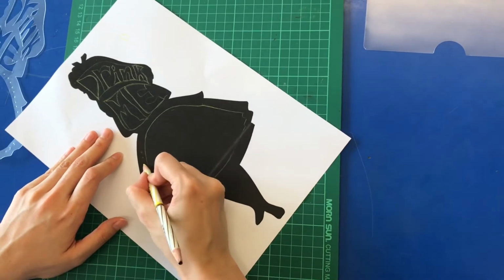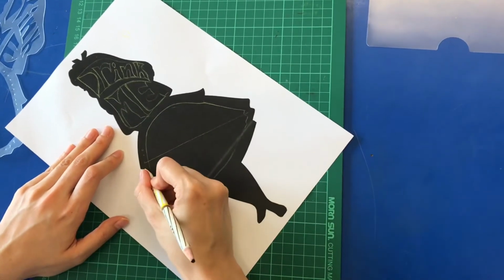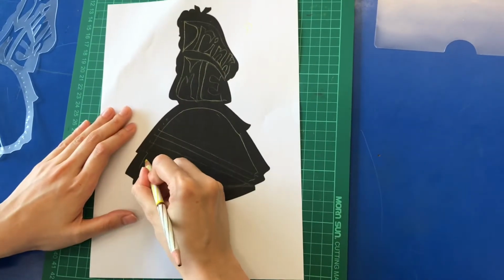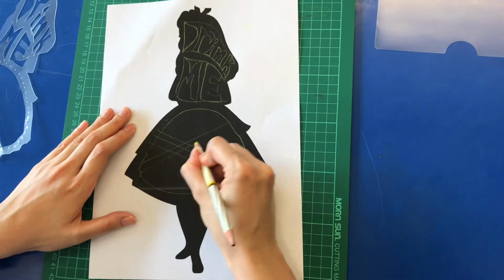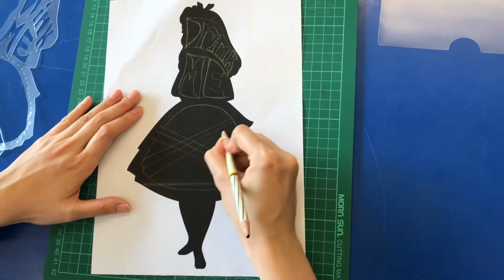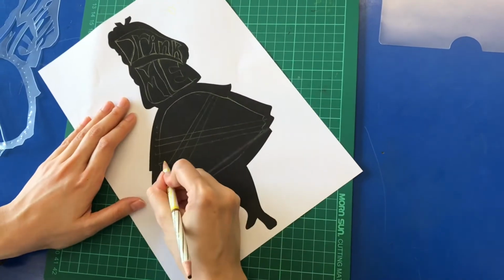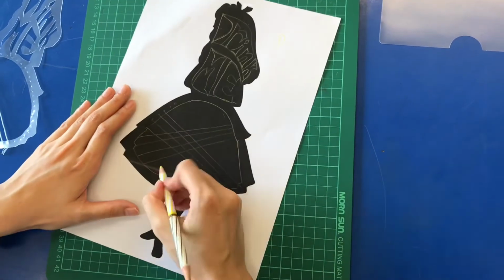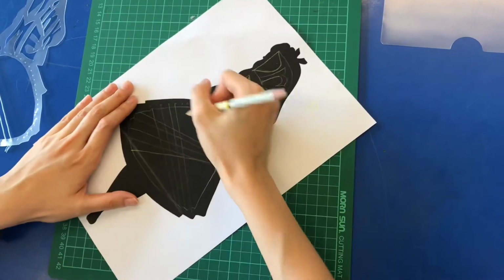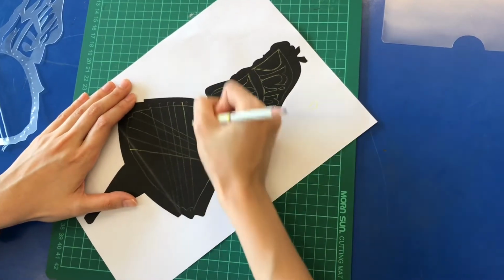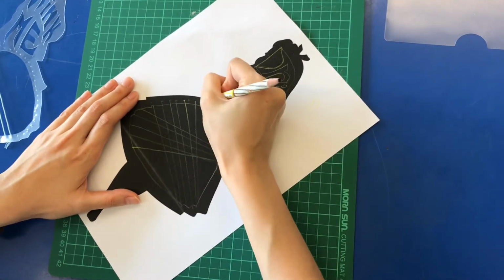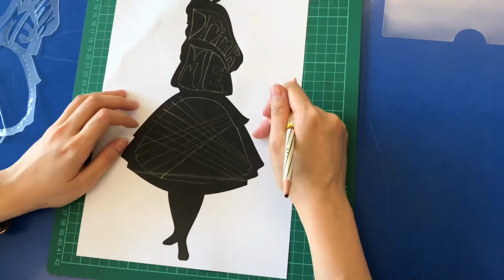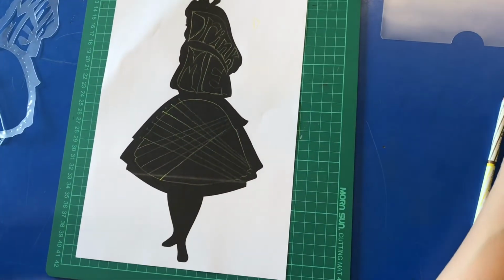You can also use your ruler, or if you don't need a ruler, you can draw which part you would like to show the threads. And so on. So this is for you to make the draft.